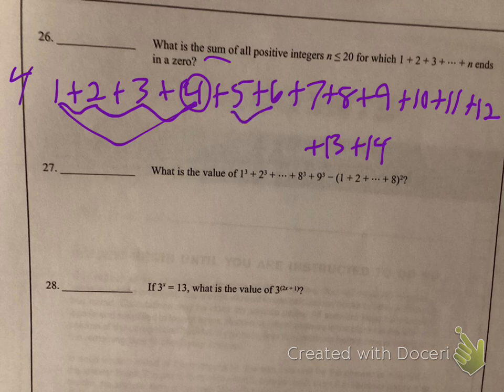So now 5 plus 6, 11, 18, 26, 35, 45, 55, 56. That ends in an 8. I'm just adding the units digit at this point. So 8 plus 3 is 11, 11 plus 4 is 15, and then 15 plus 15, 30. Okay, so that ends in a 0.